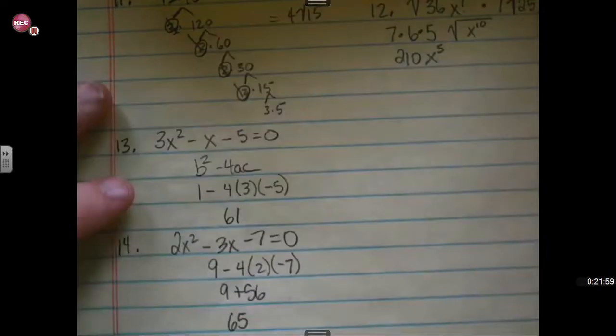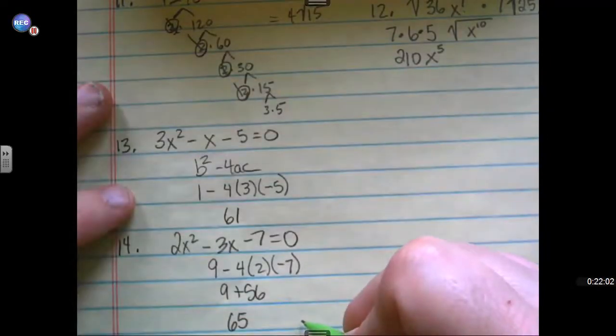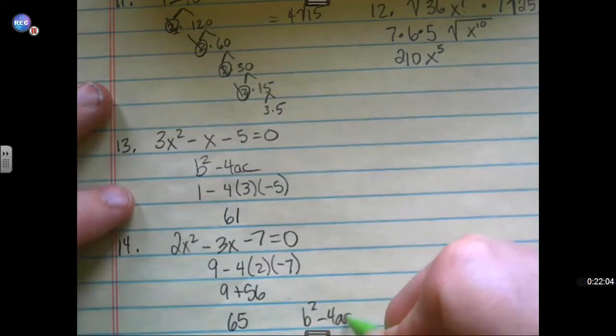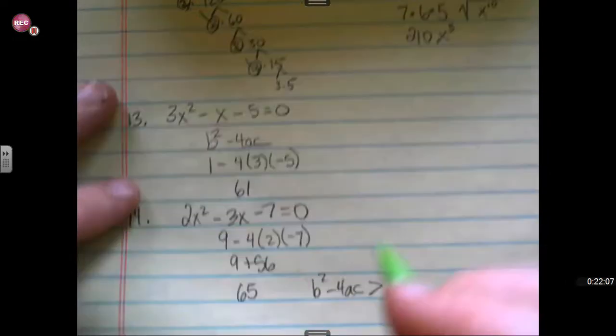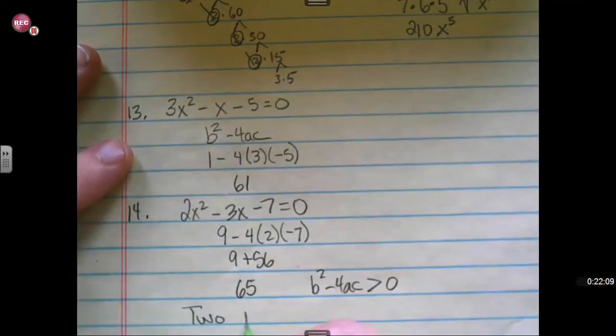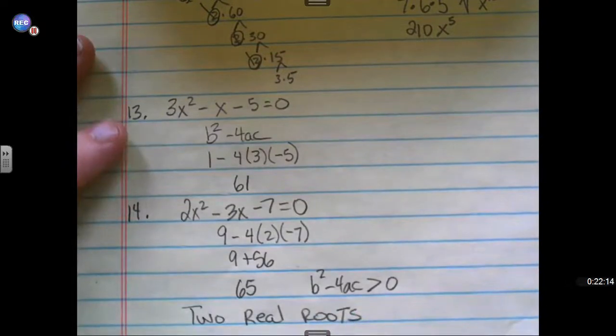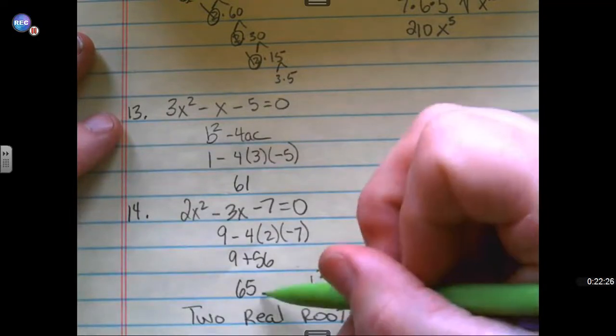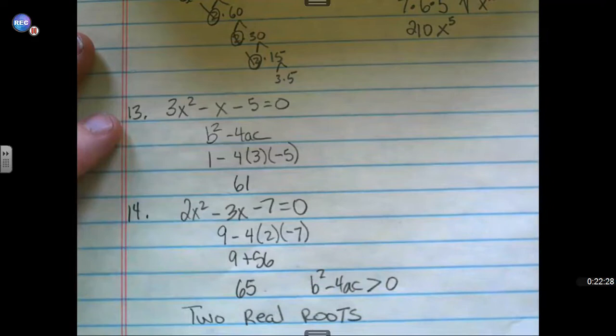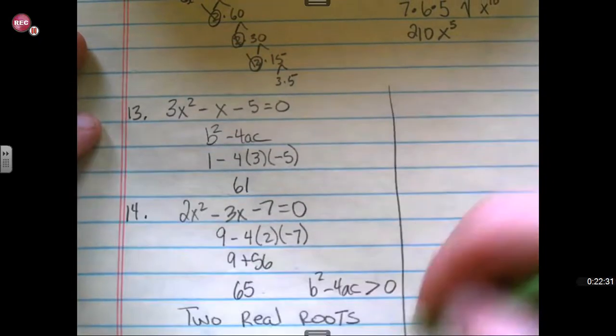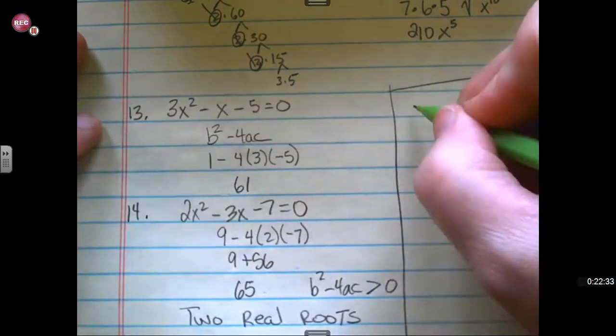And when the discriminant b squared minus 4ac is greater than 0, that means that we have 2 real roots. And that would be the nature of the roots. We're going to get 2 real roots. In this case, because that's not a perfect square, these roots would be irrational. But we're not asking you to determine that. Okay.